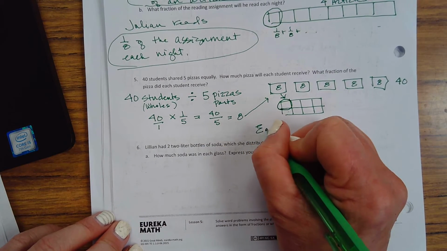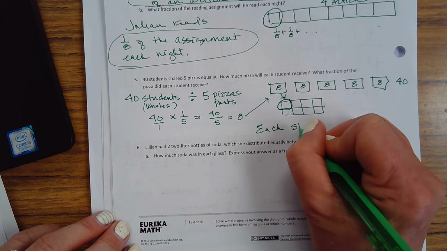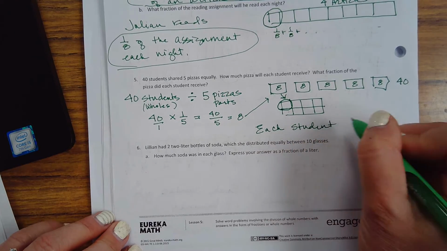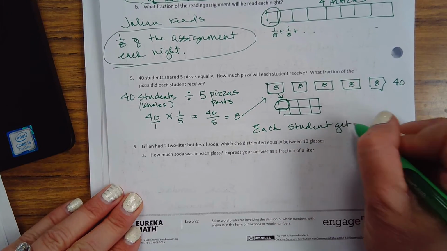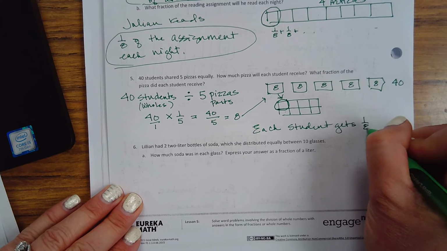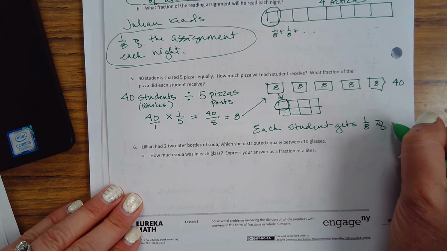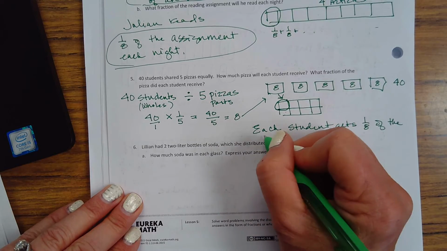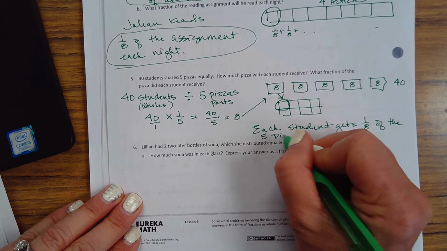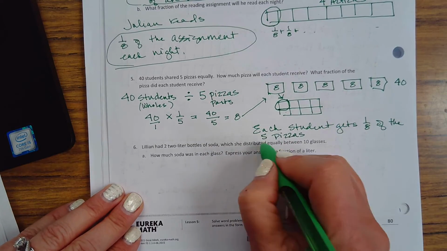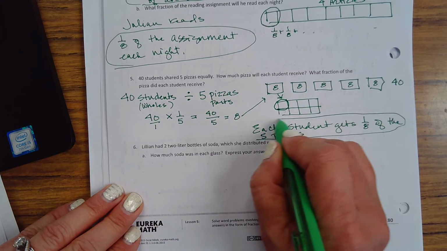So each student gets 1/8 of the 5 pizzas. Remember, that right here is the answer.